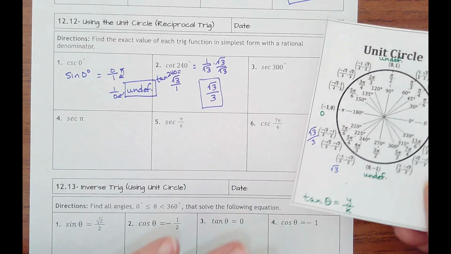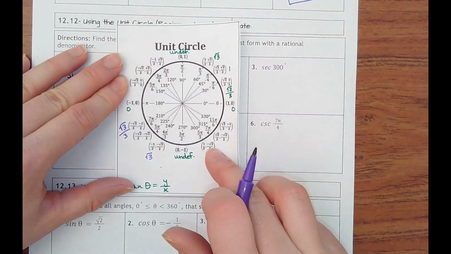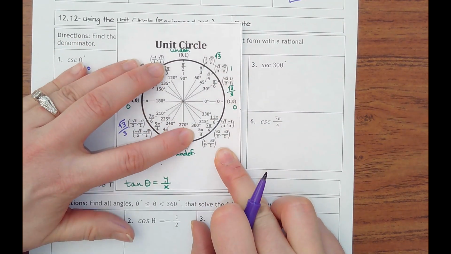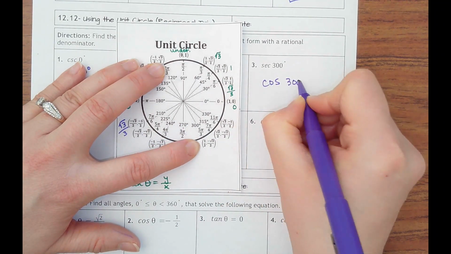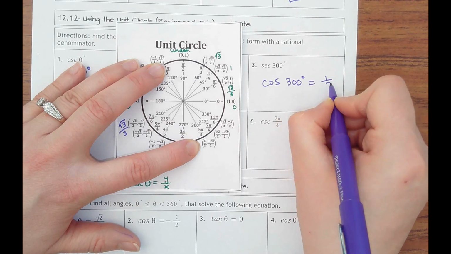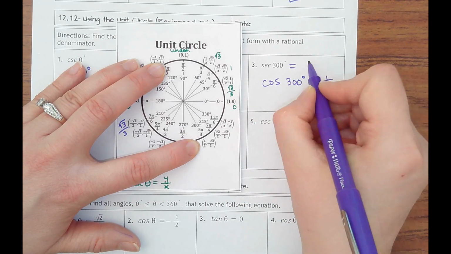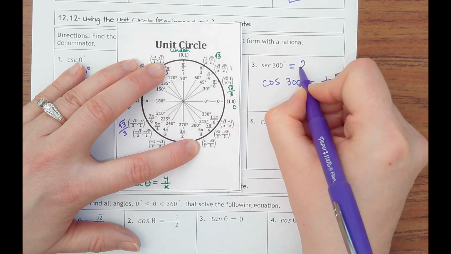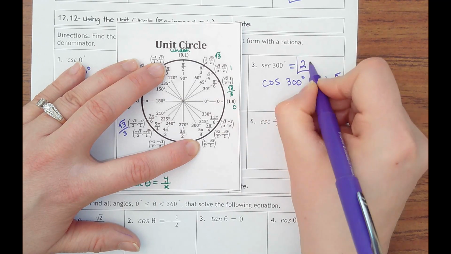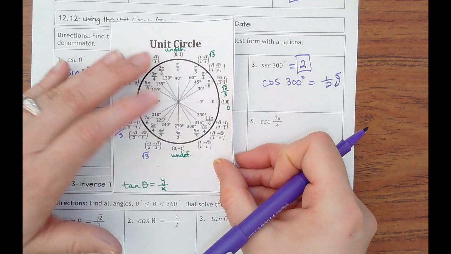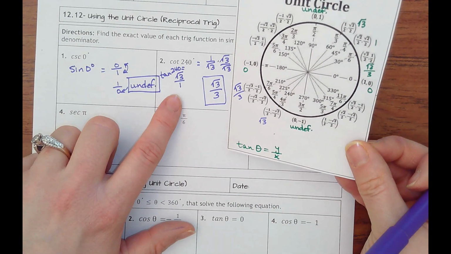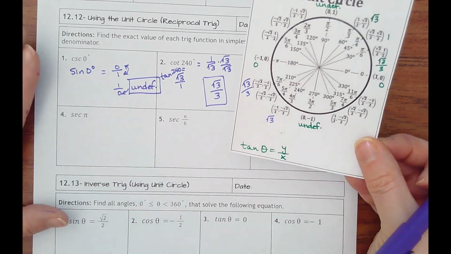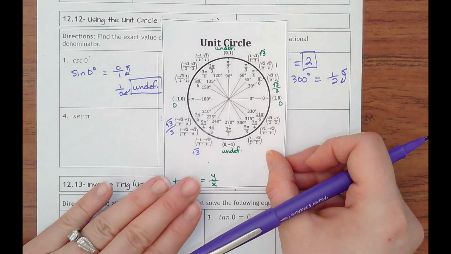And then number 3 is secant of 300 degrees, which is right here. Secant goes with cosine. Cosine at 300 degrees would be a half. And so secant of 300 degrees would be the reciprocal, which is 2 over 1, or just 2, and it would be positive. So all of those, yeah, because tangent here was positive. This was positive.